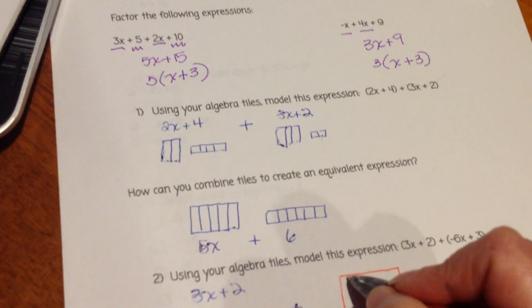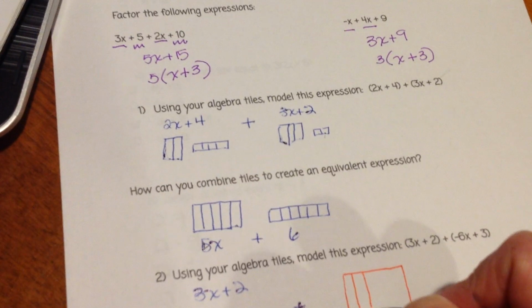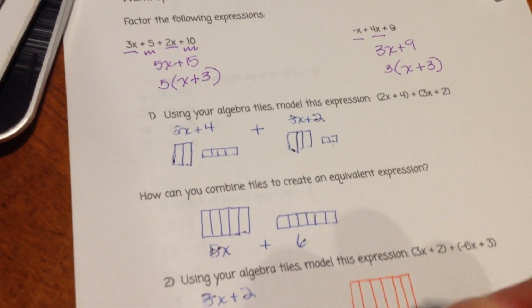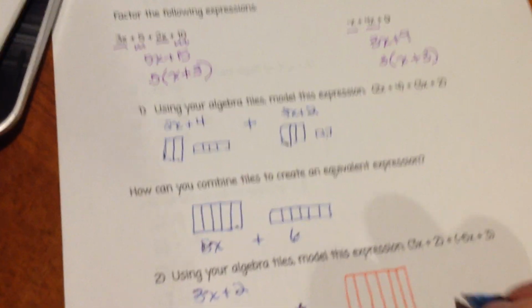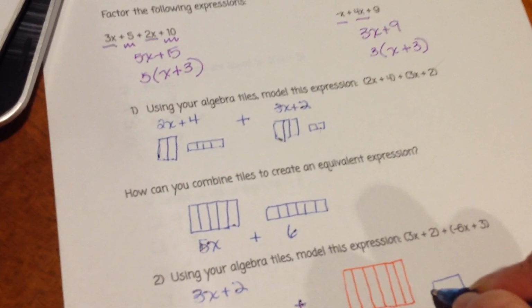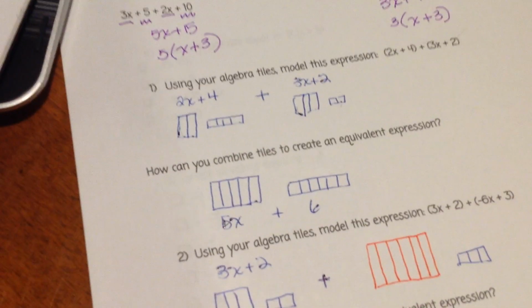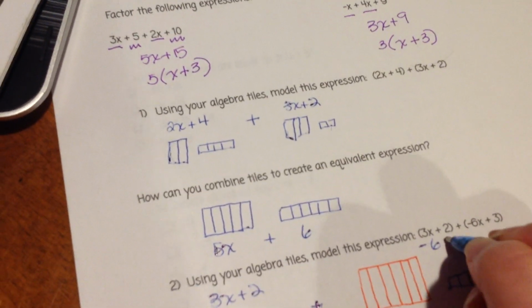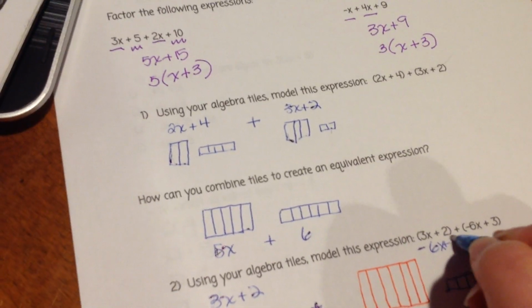So here's my x's. 1, 2, 3, 4, 5, 6. But notice I have 3, 1, 2, 3. So that's negative 6x plus 3.